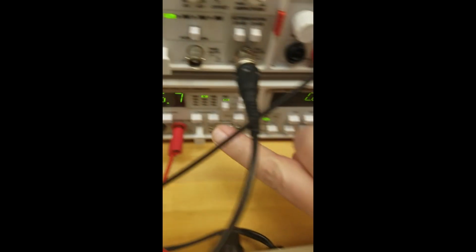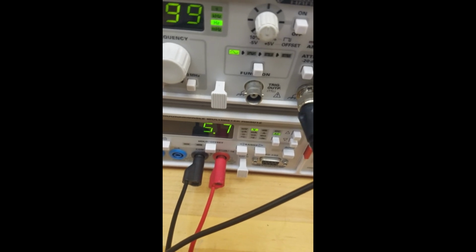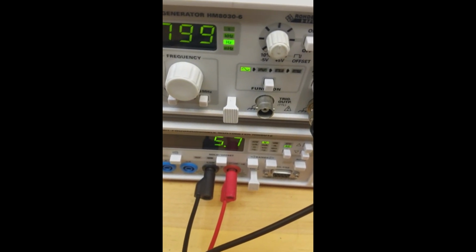We can also view that here on the DMM. It's displaying between 5.6 and 5.7 volts RMS.